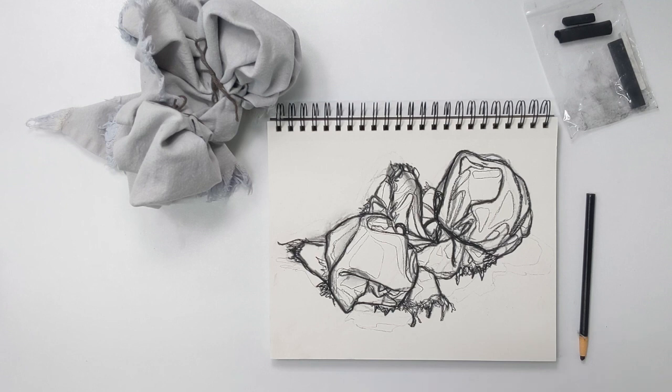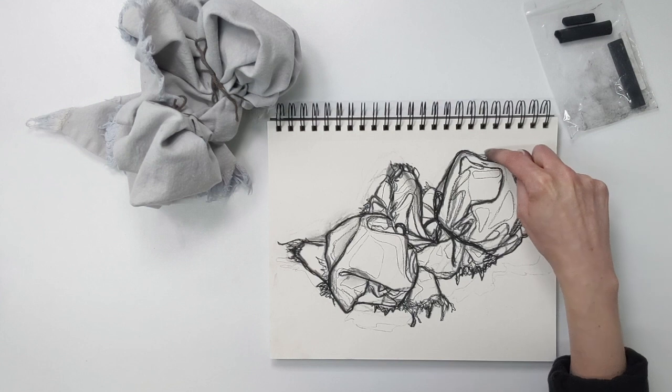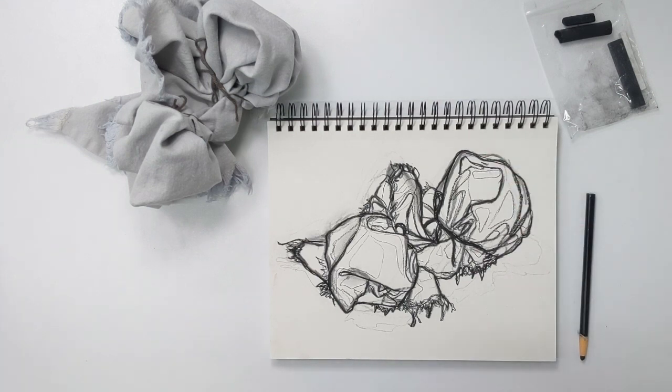Now, if you're someone who really feels the need to erase some of them, so on this drawing, maybe some of this area and maybe this piece, which is no longer part of the form, I may erase. That's a matter of preference, but not a step that I find absolutely necessary.